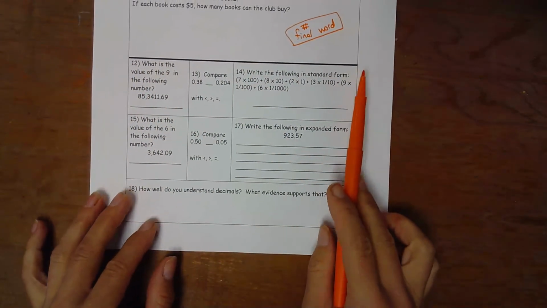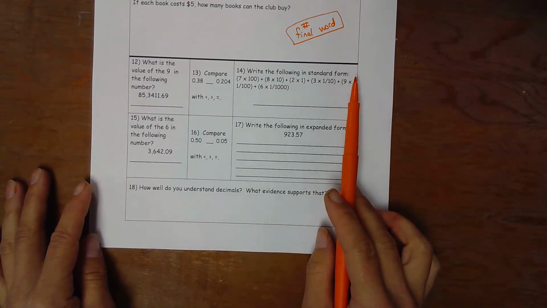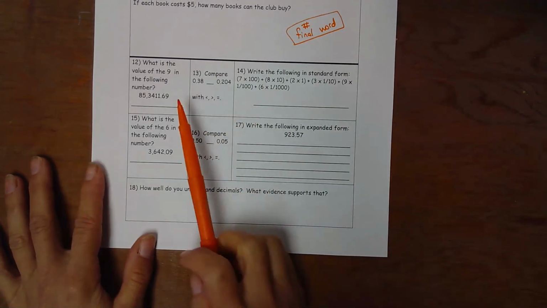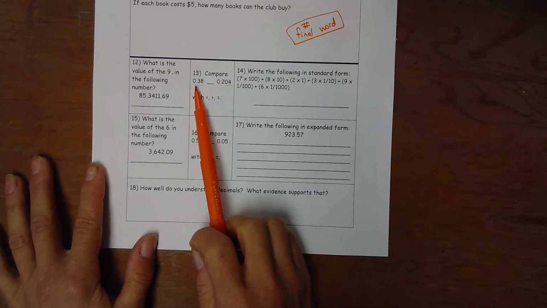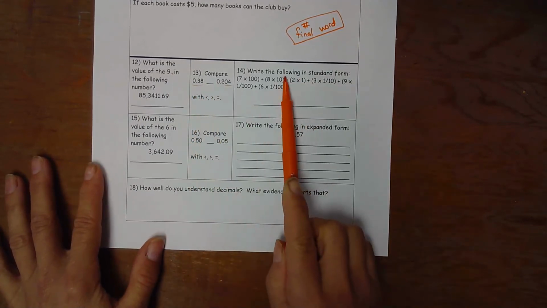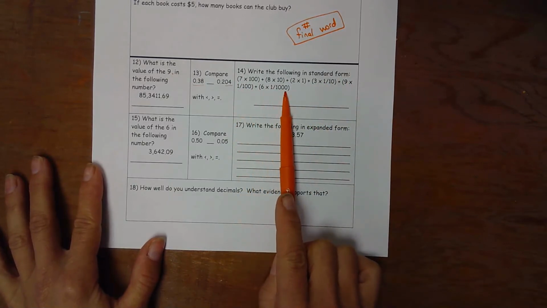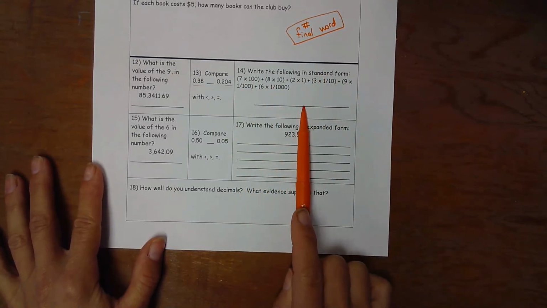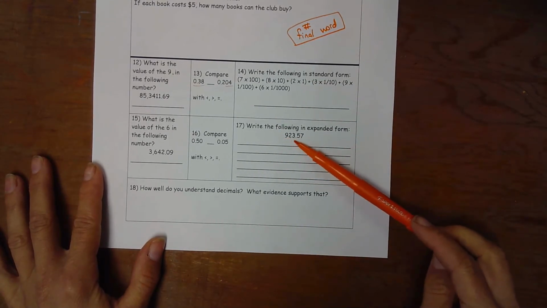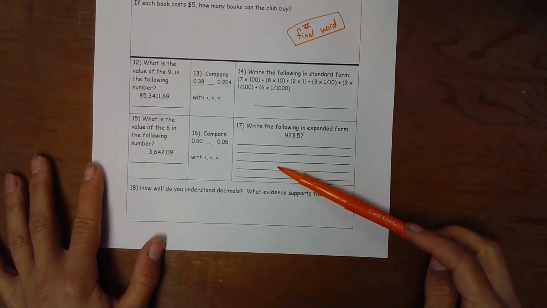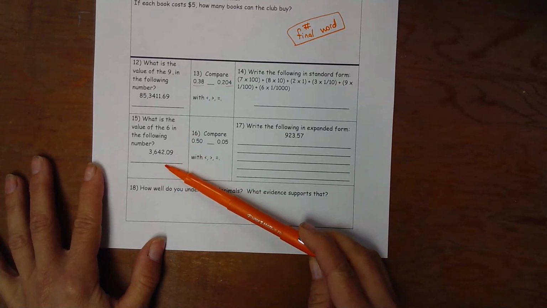Underneath this dark line then, it's review. And yes, this is still part of the test. So it gives you an amount and it asks you the value of the 9. Here are some decimals. You have to decide which is larger. It shows you a number in expanded form. It wants you to write it in standard form. 17 is the opposite. It shows you standard form and asks for expanded. Another greater than, less than, and this one is another value.